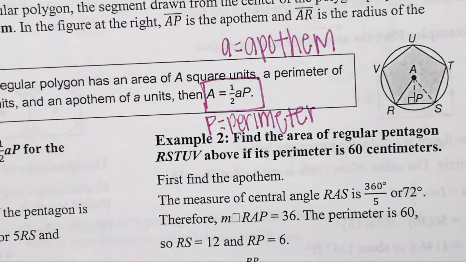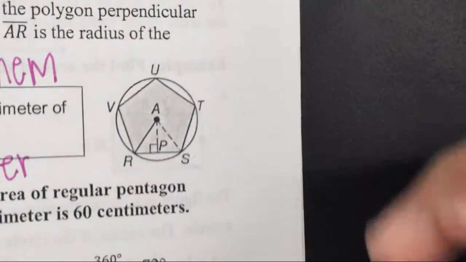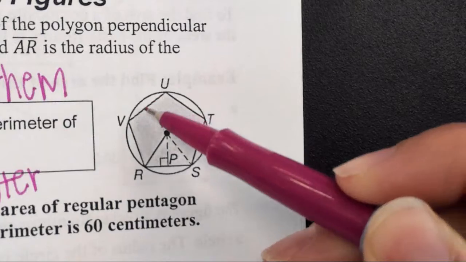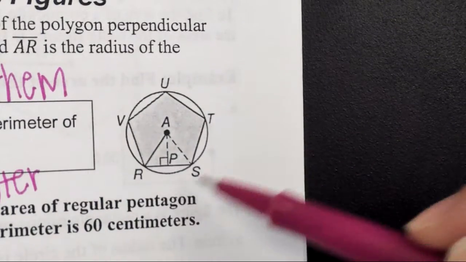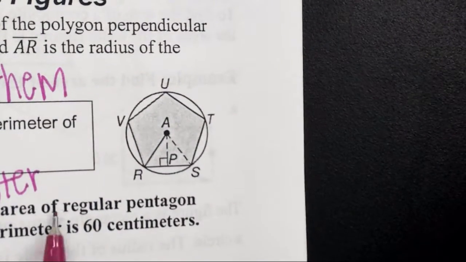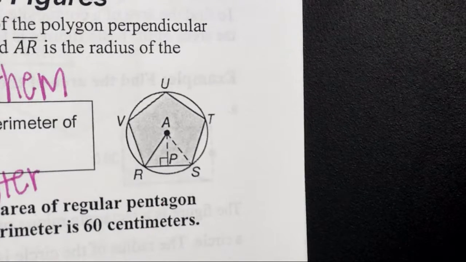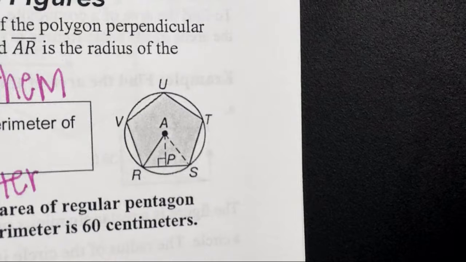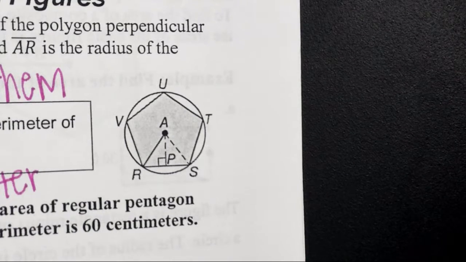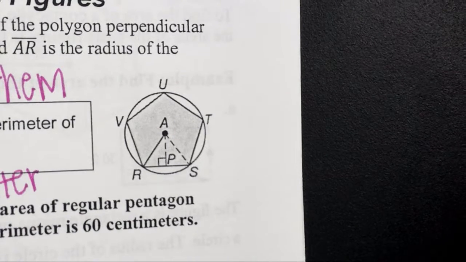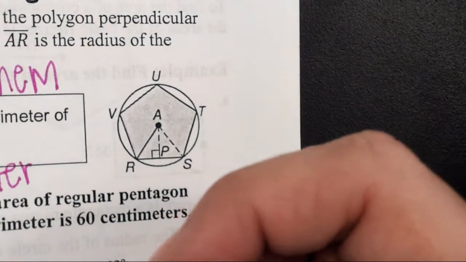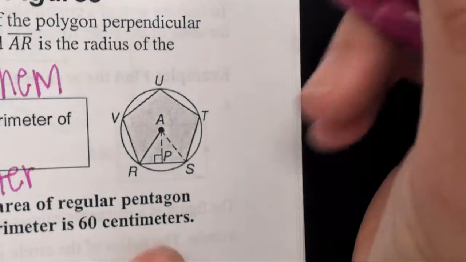In this example, let me zoom in. Inside the circle, we have 5 sides, which makes this a pentagon. Find the area of the regular pentagon above if the perimeter is 60. So we have 1/2 a times p. We have p. We have to find the a. They've worked this out for you, but I'm going to do it again because it's that important. So what is the apothem?